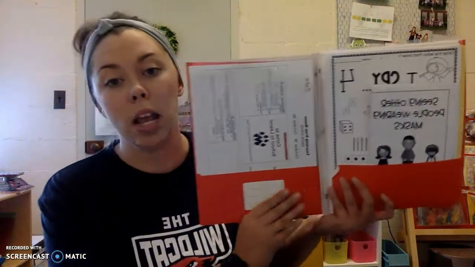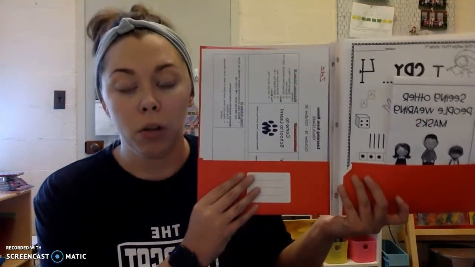Again, for my remote learners, the parent information, parent resources is going to be on this side, and then their work is going to be on this side. The white is the synchronous work that will be done live streaming on their group days, and the yellow sheets are asynchronous learning, which is learning that is done in their own time.